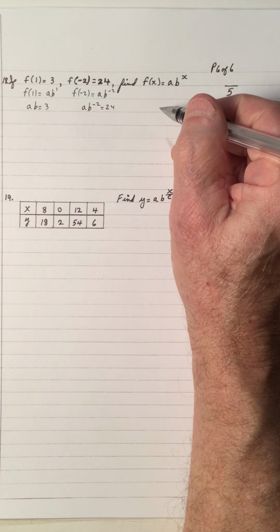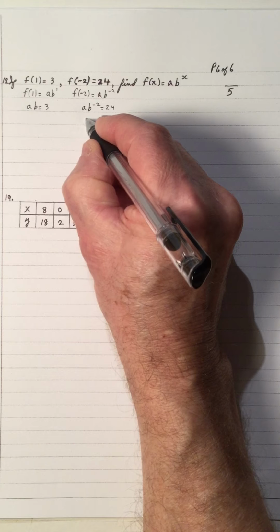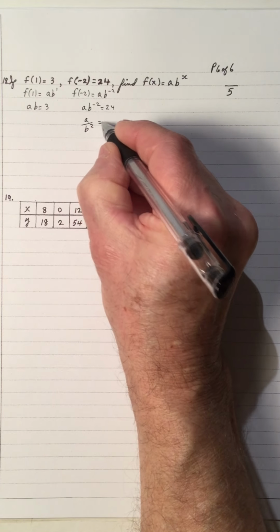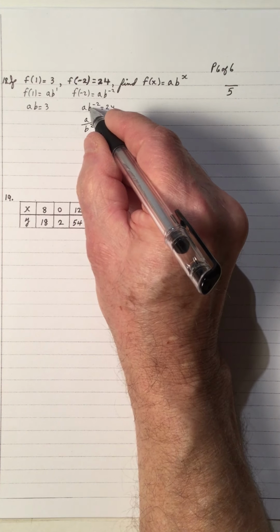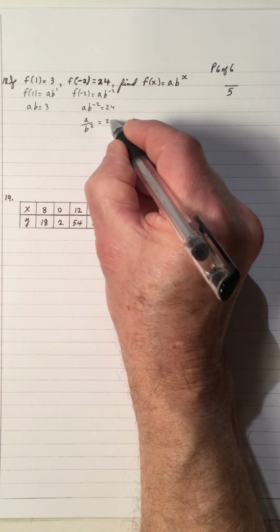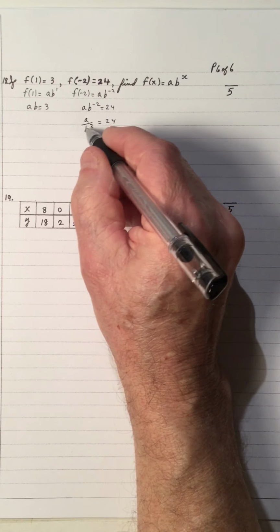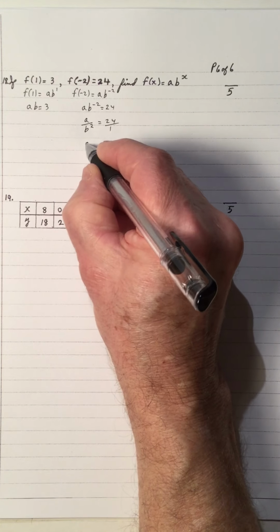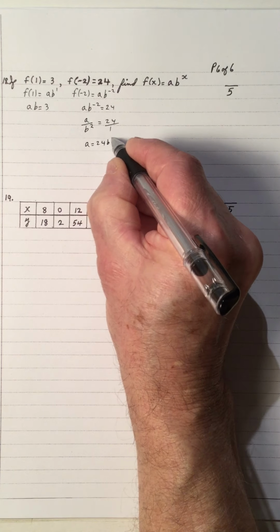We can simplify: because b is to the negative 2, that's 1 over b squared. So it's a over b squared equals 24. Because we have a fraction, we put it over 1 and cross multiply. 1 times a is a, and we get 24b squared.